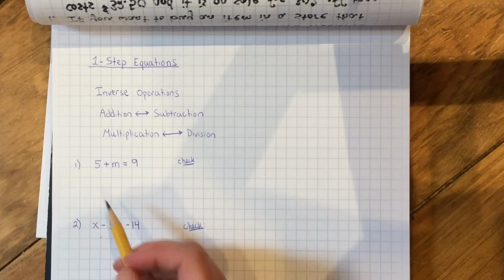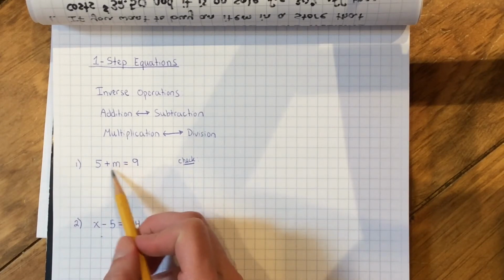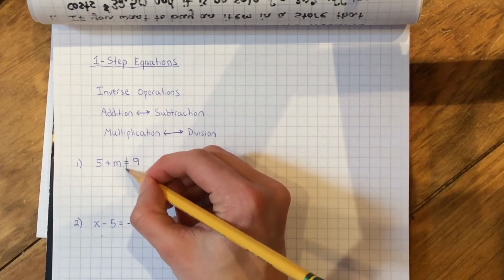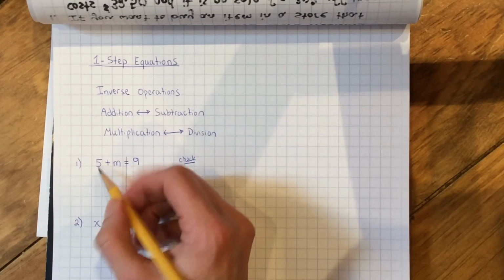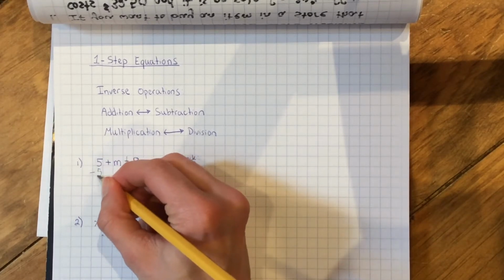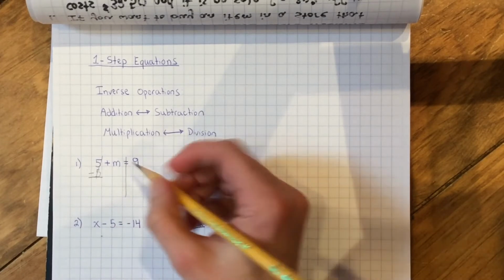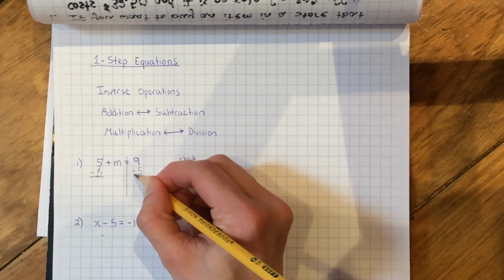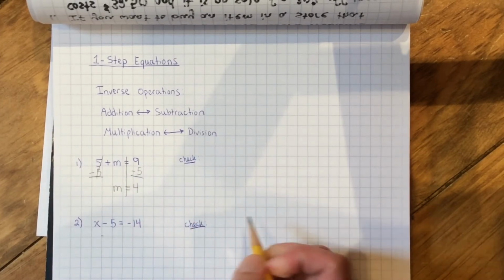So in our first example, 5 is being added to some variable to get 9. We want to get that variable alone. I'm going to separate the left and right side of the equal sign. The opposite of positive 5 is negative 5. 5 minus 5 is 0, so I can cross it off. But whatever I do to one side, I have to do to the other. So m is equal to 4.